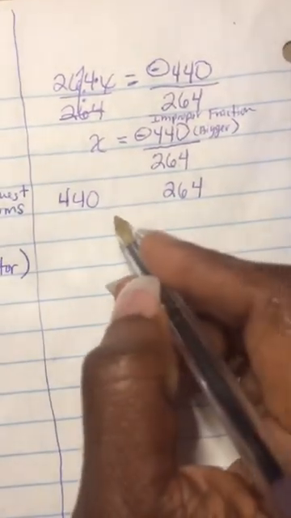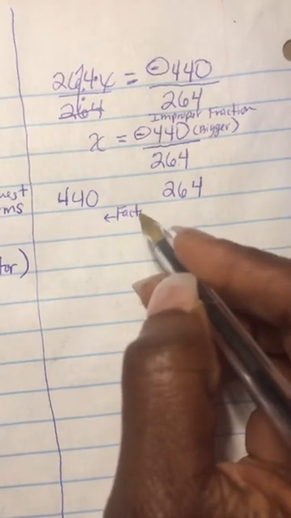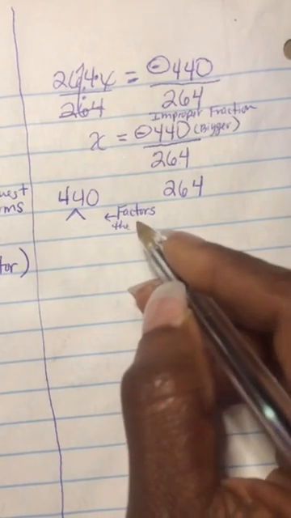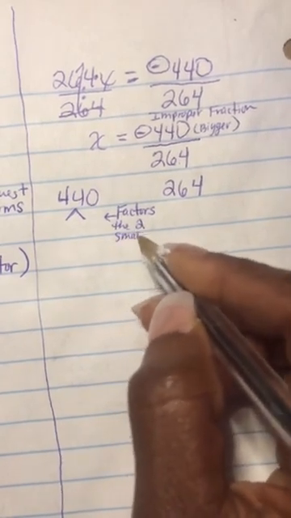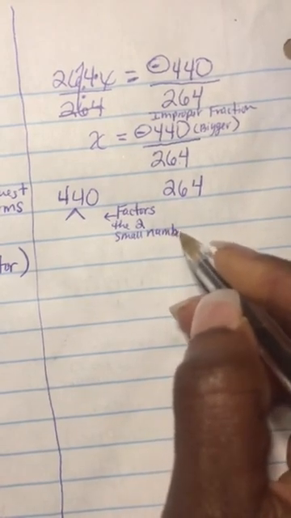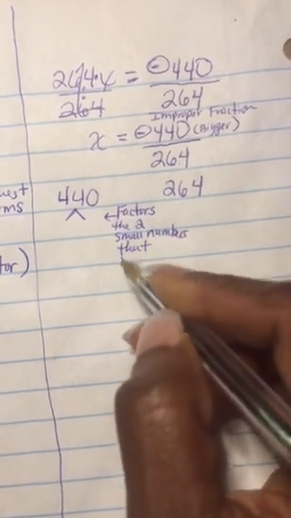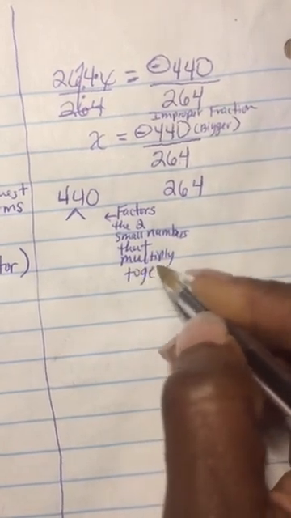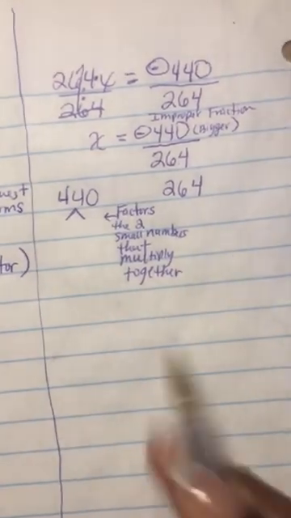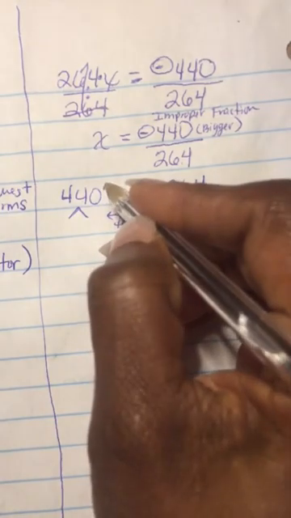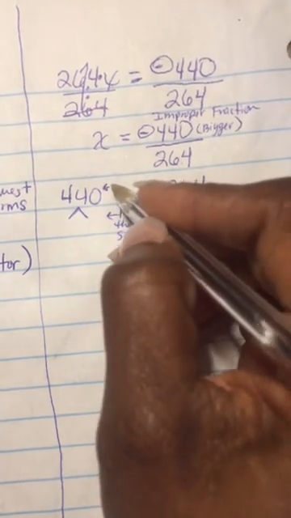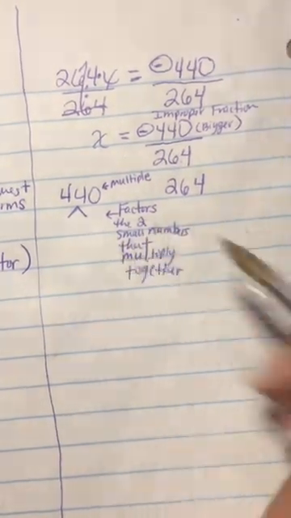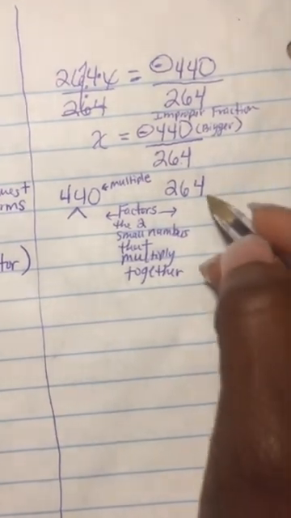And we are going to write factors of 440. Factors are the two small numbers that multiply together to give you an answer. This is called the multiple. These two small numbers are what's called the factors.